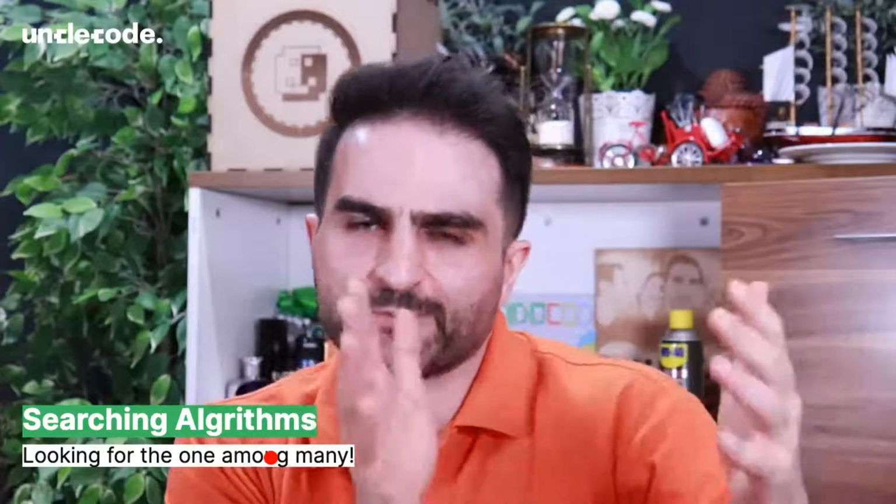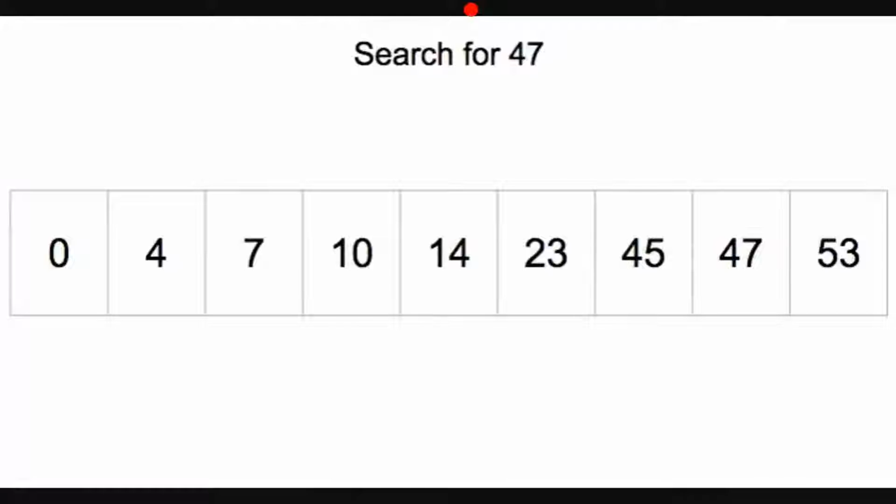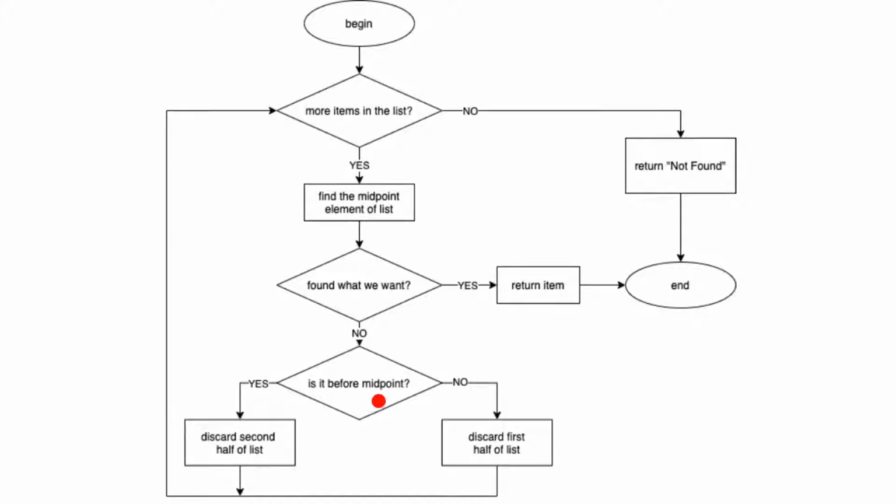So we're just going to look at this part. We don't need to go to this part. So that's what that part of the algorithm does here. But if it's not before the midpoint, we discard the first half and we focus only on the second half. Again, we ask the same questions: more items, find the midpoint of the new half, and then is it what we wanted? No, and again, divided by 2.